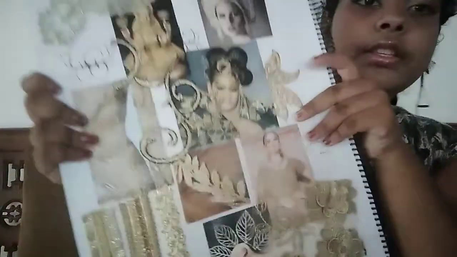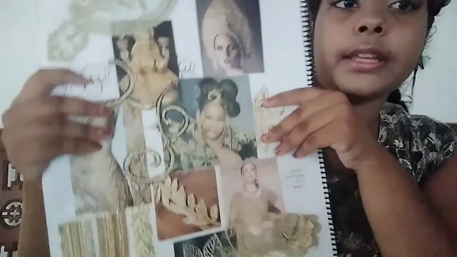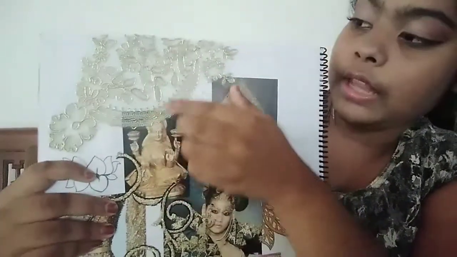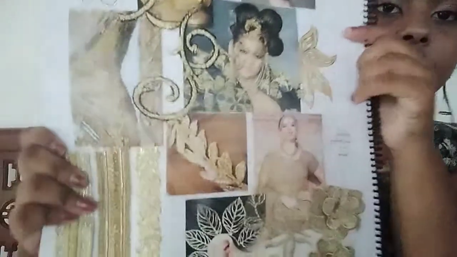And my next page, this was the golden works. So in my previous page I had this golden textured drawing, so I did my next page about golden works. As you can see, there's a lace done with golden works in it, and some pictures.